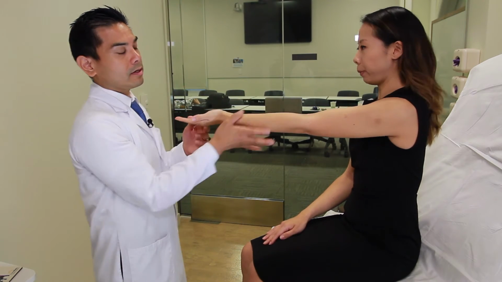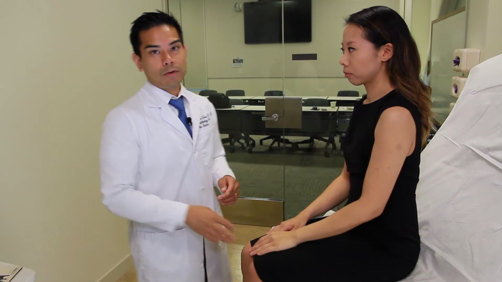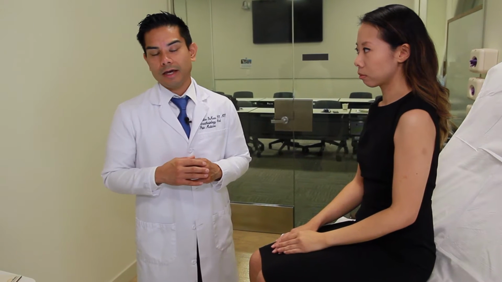Any pain there? No. That would be a positive test for labral tear or injury, because in the first part of the examination it was painful. In the second part, when the palm was up, it was less painful or not painful at all, suggesting that there is a labral tear.